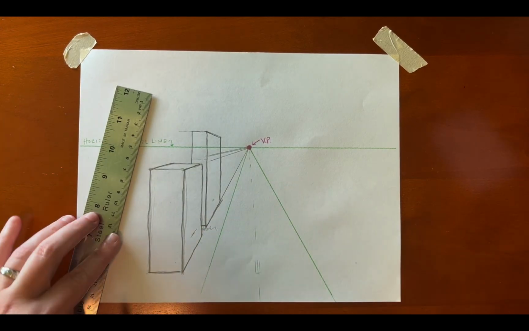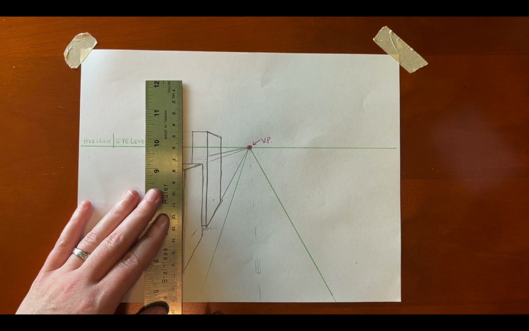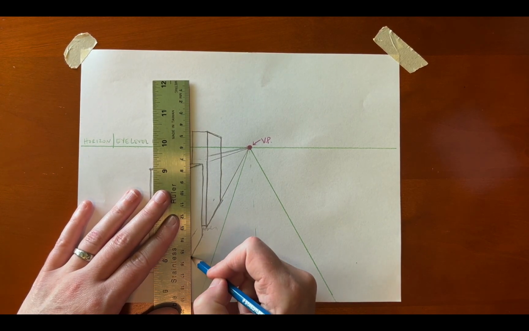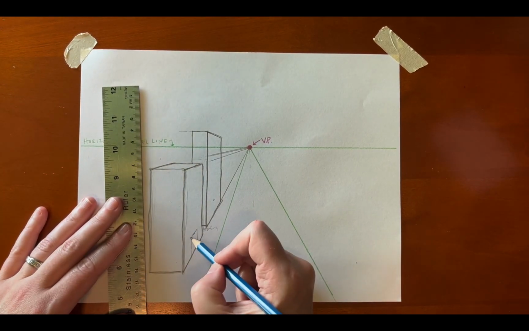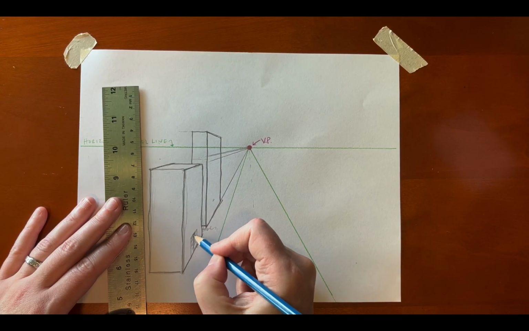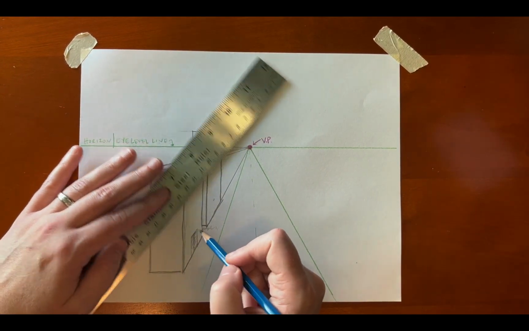So here's the top of the door. And then we know the sides are going to be parallel. So I'm taking my ruler, connecting it to this parallel line, and then just going from the corner down. And then from this corner down. Okay, so this would be the door. Maybe it's a double door, it looks kind of wide. And then you could do the same for windows.